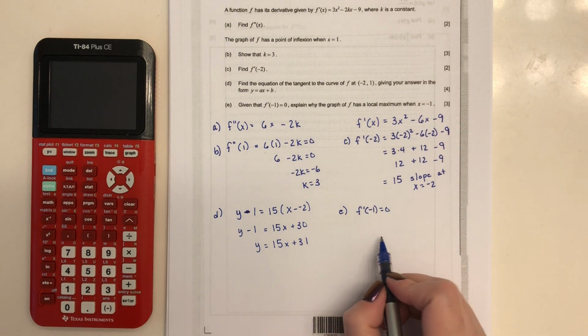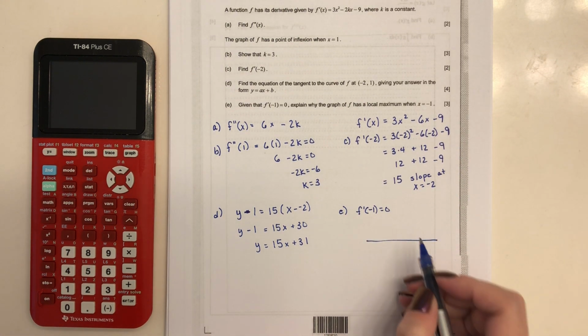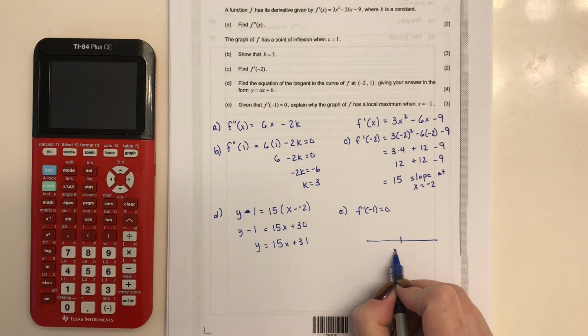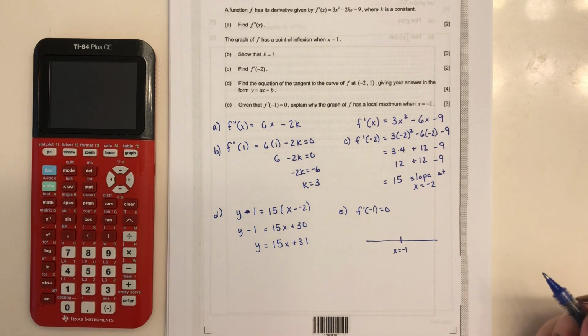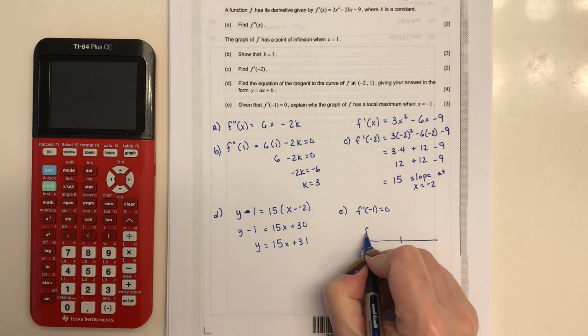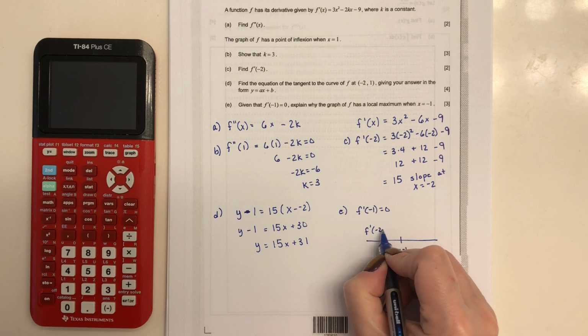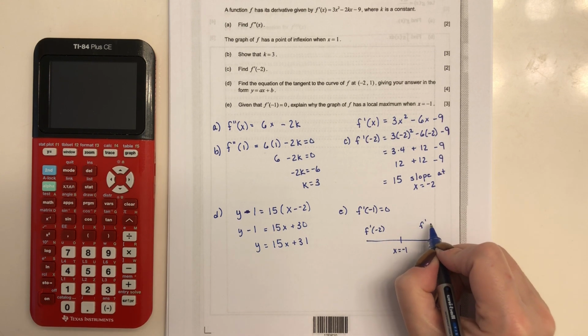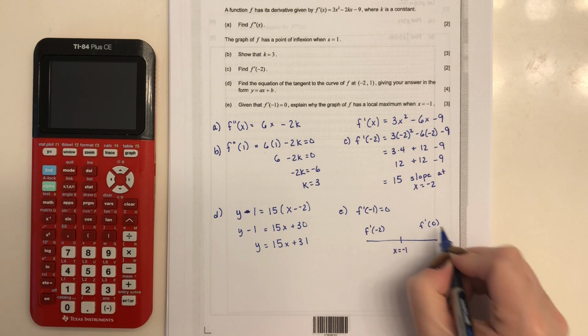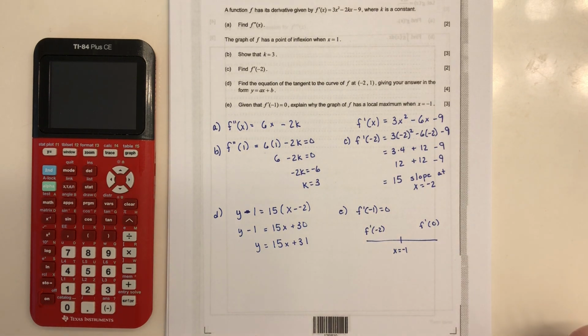The best way to do that is with a line. I'm going to say x equals negative 1, and I'm going to check the slope for each side. So I'm going to do f prime of negative 2 and f prime of 0. I'm going to put those values in.